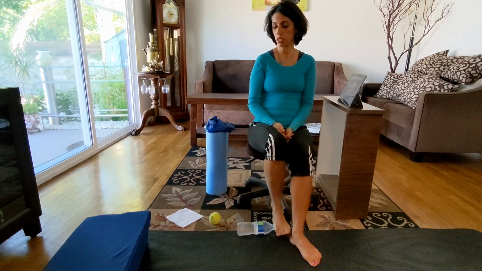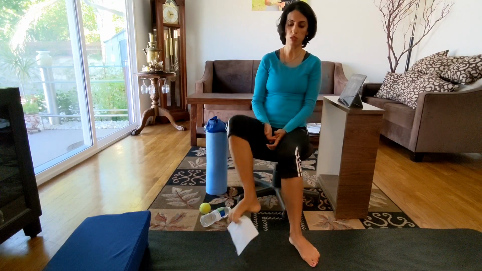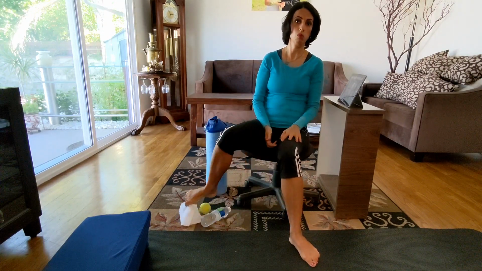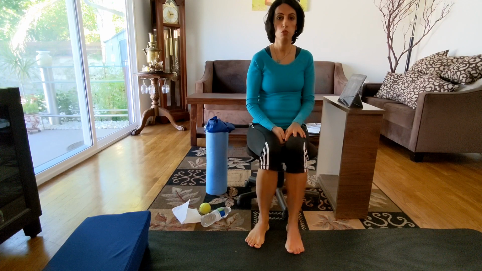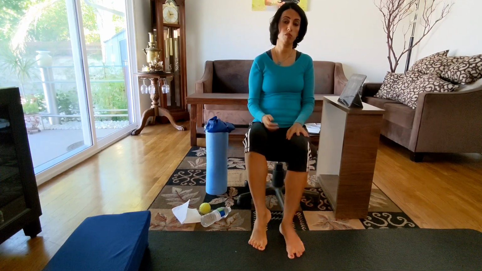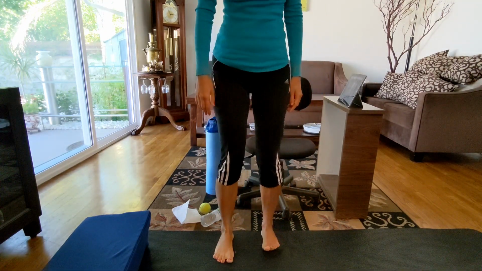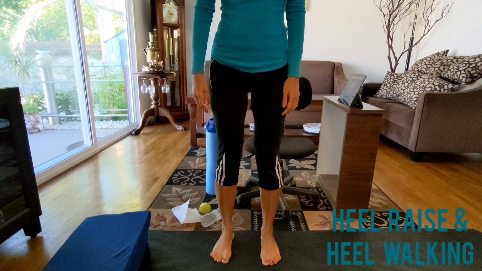You don't want to really strengthen the intrinsic muscles, because if you do that, you're going to make it tighter. So that's a no-no. You don't want to do too much plantar flexion, because you already have very strong plantar flexors and a tight calf. So what you want to do is dorsiflexion. So a lot of dorsiflexion.